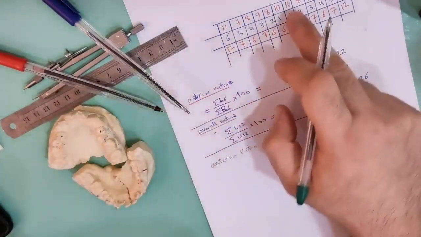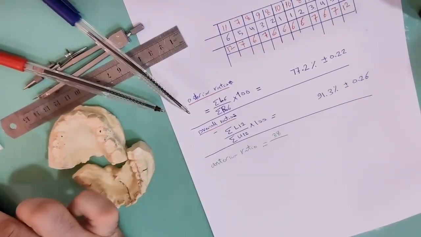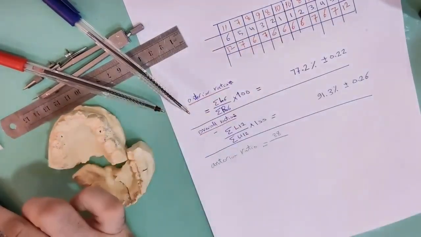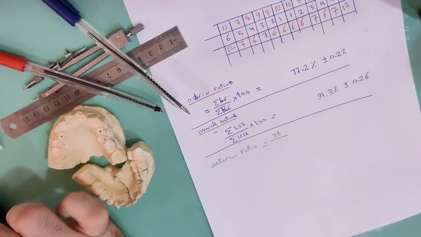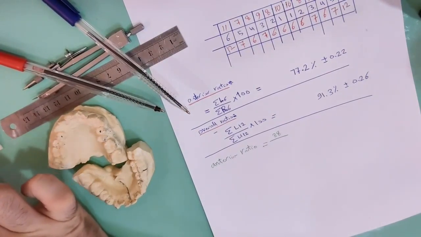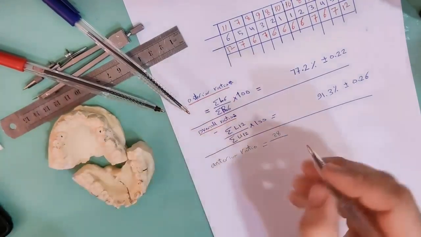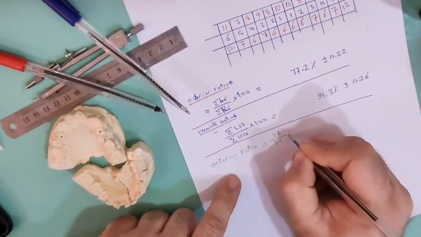For upper 6, 10 plus 10, 8 plus 8, plus 9, is 54.